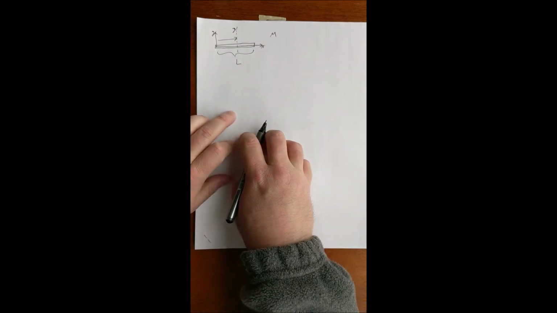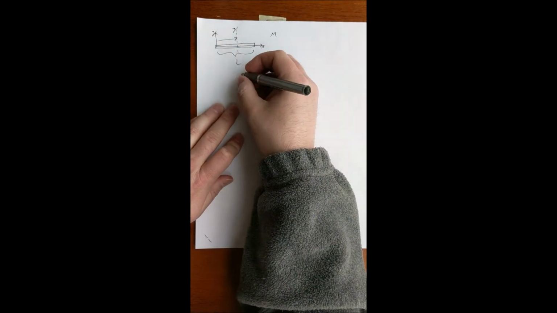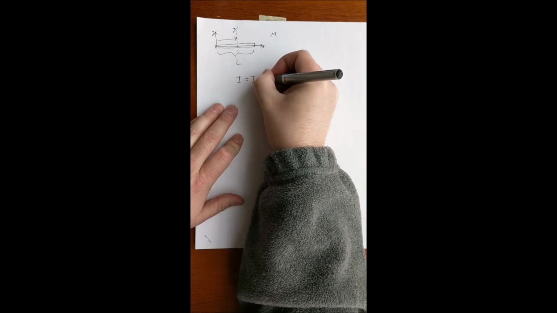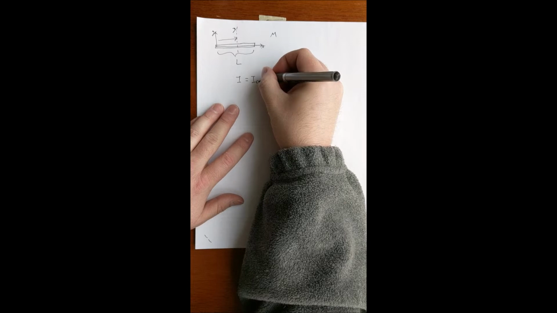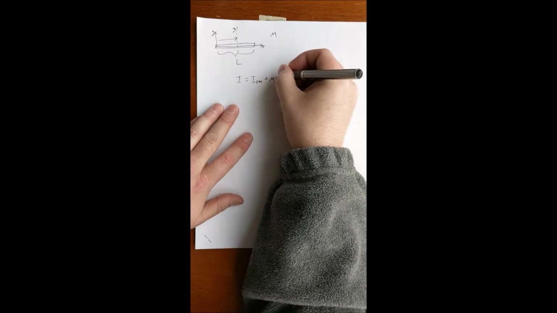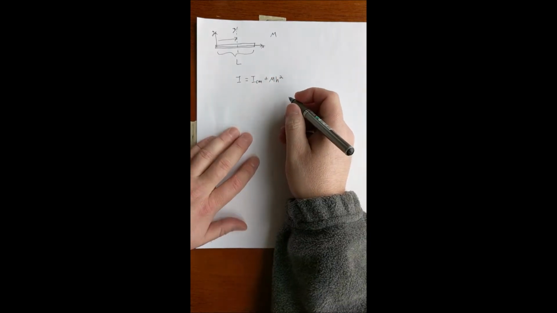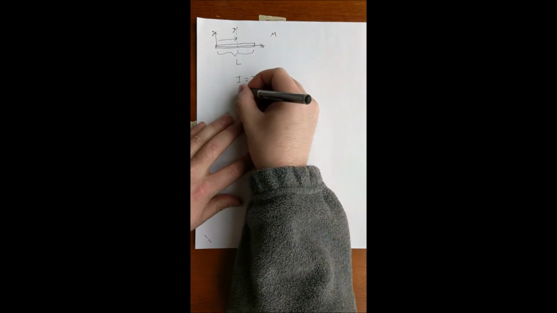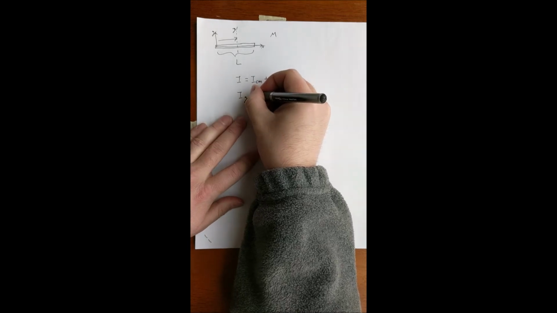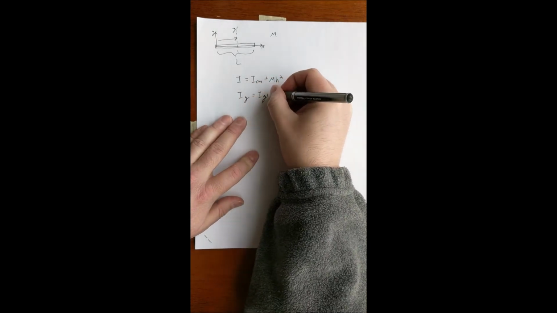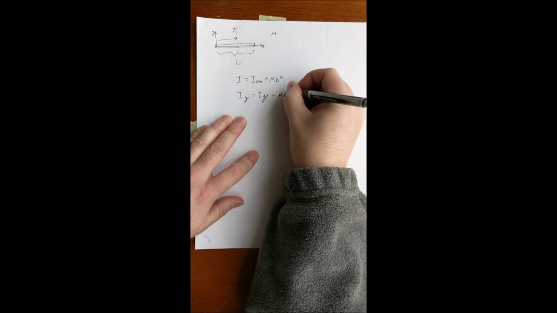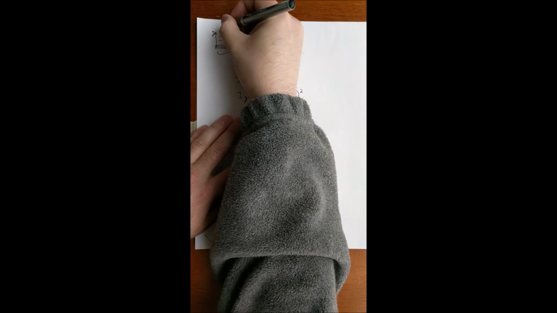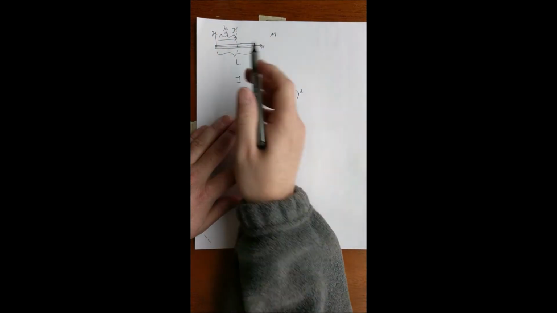So we know from just before that this I is equal to I_CM plus M h squared. It's just from the thing we just derived. So now we're going to have I_y equals I_y prime plus M (1/2 L) squared. This distance here, of course, is L over 2. So that's that h from before.